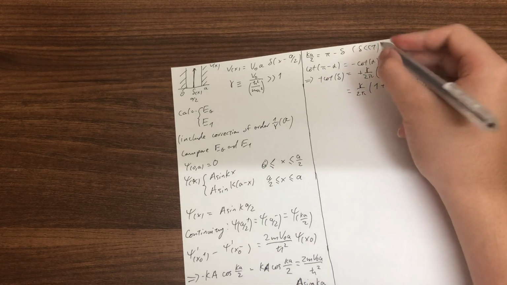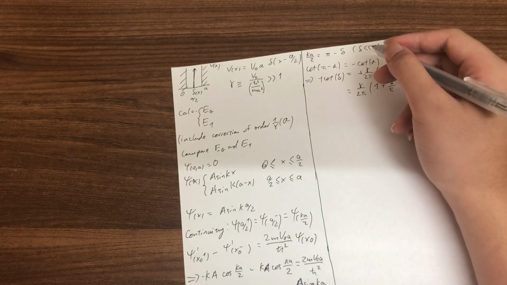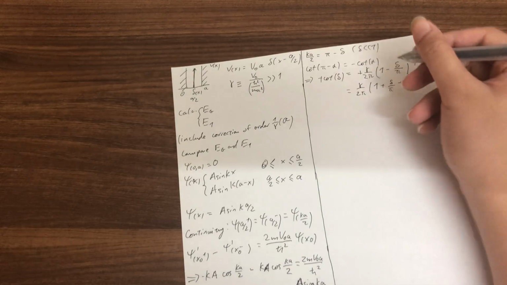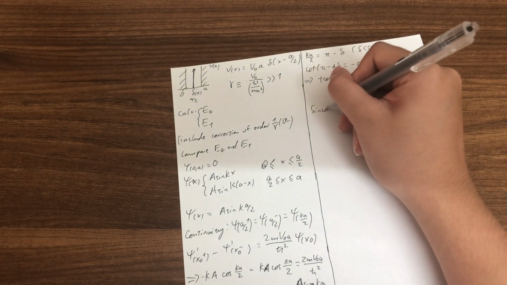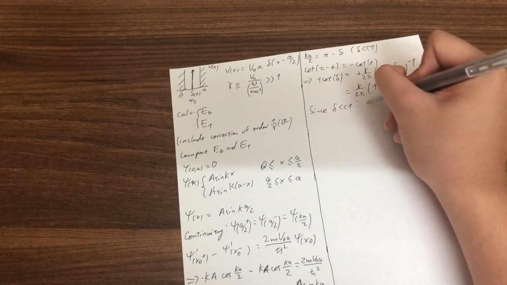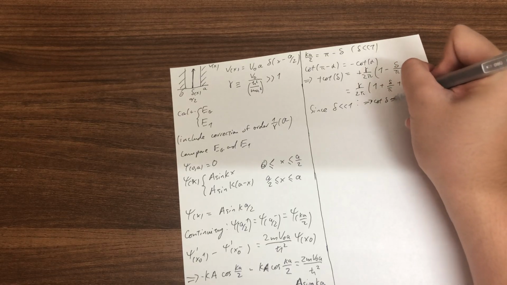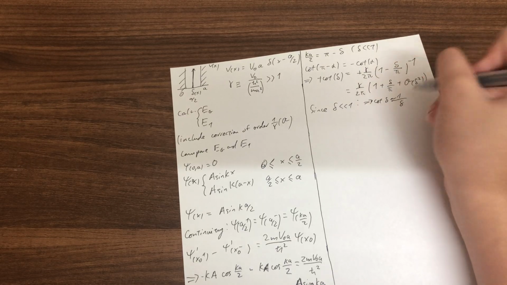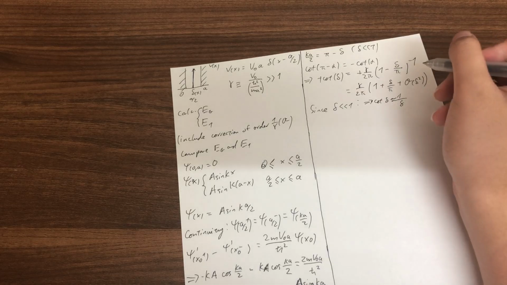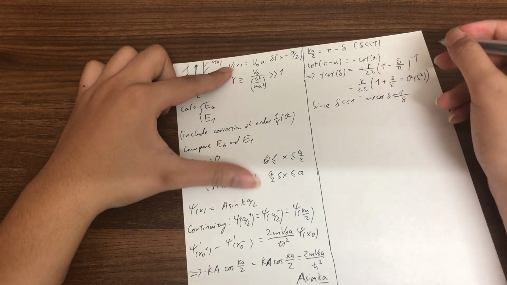Okay, so we have this guy very small, infinitesimally small, so cot delta is also going to go to 1 over delta. Okay, so that is very convenient for us.